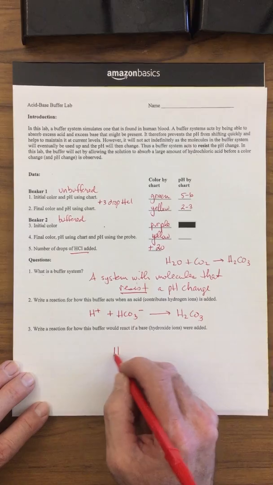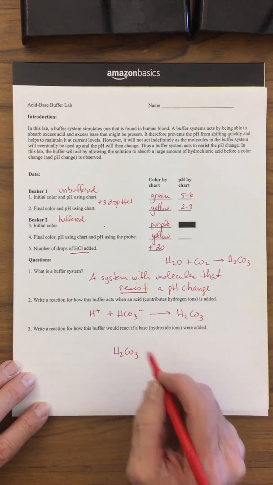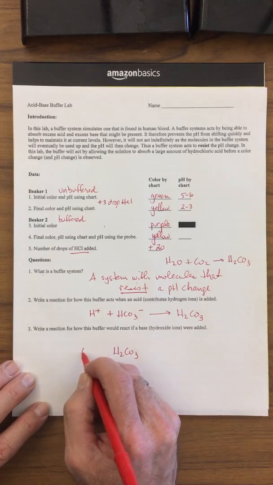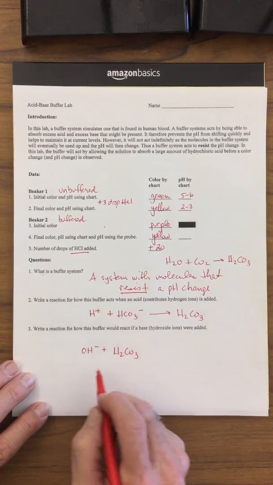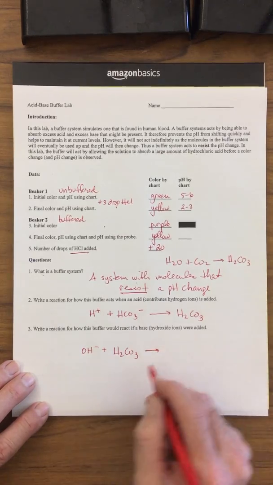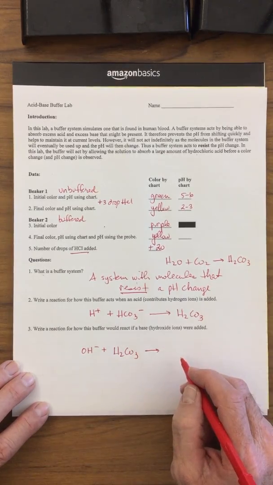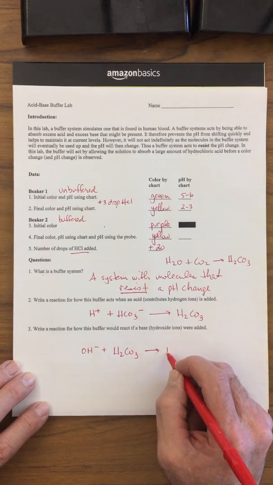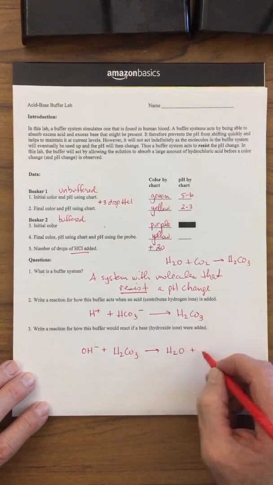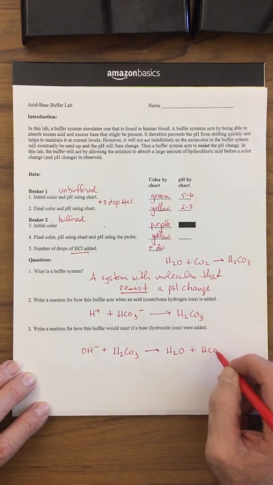You can also take this H2CO3, and if we bring in a base, which is an OH-, it splits this molecule up, and it forms H2O and HCO3-.